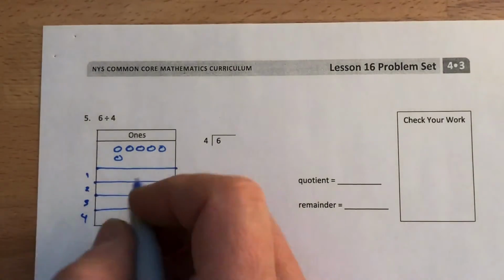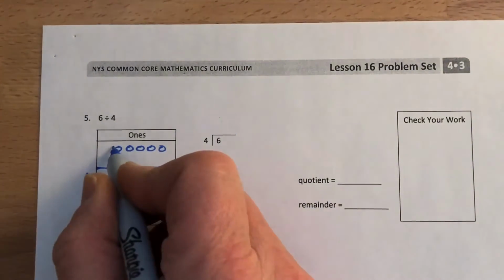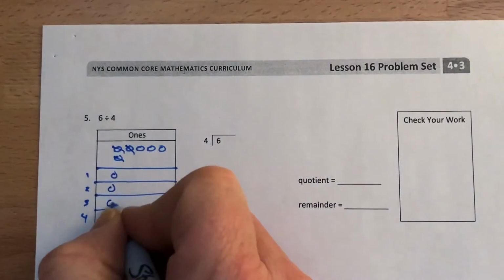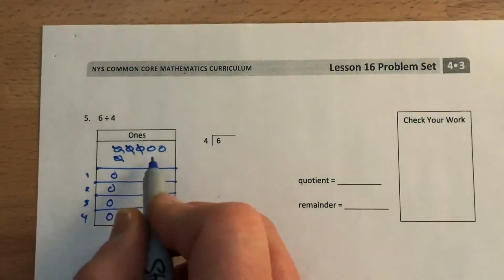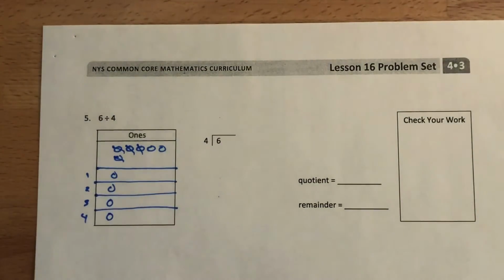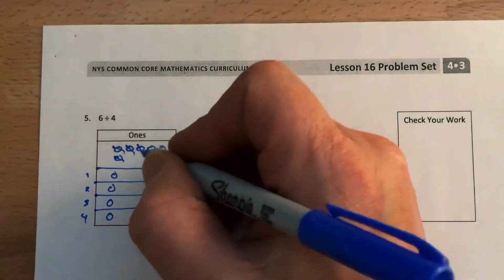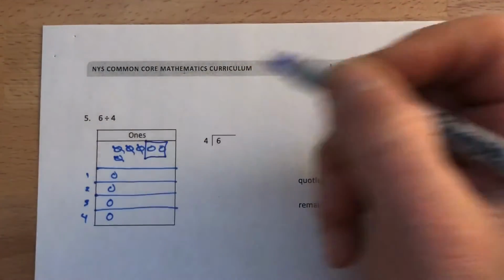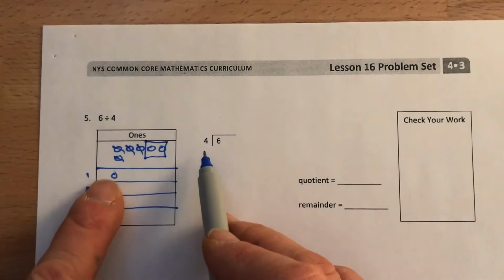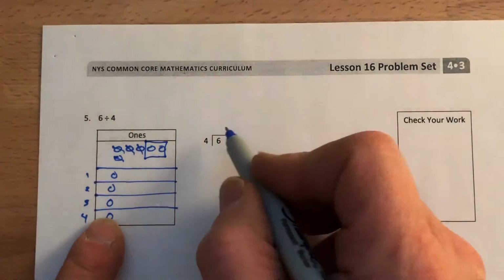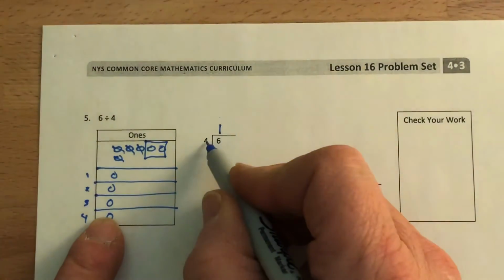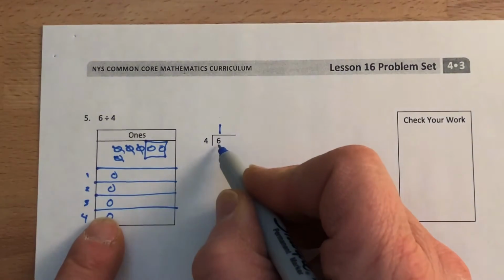Now I need to divide these in. So I'm going to put 1 here, 1 there, 1 there, 1 there. And I only have 2 left, so I don't have enough to get handed out to everybody else. So that's my remainder. So how many goes in each one? Just 1, right? Because only 1 4 fits into 6 without going over.